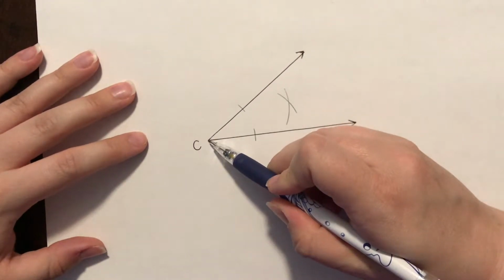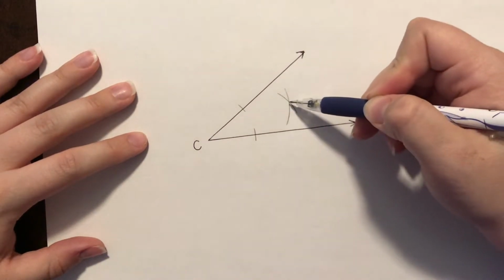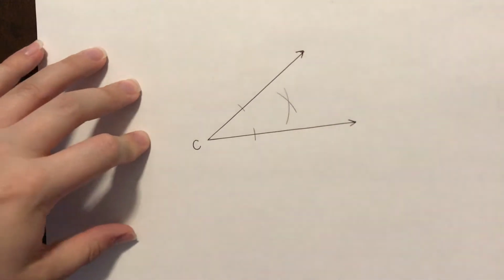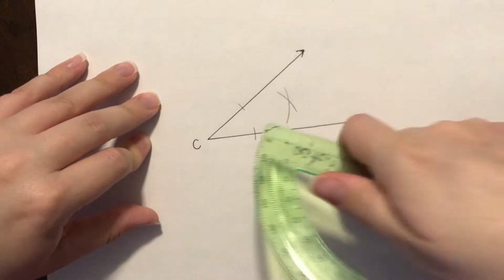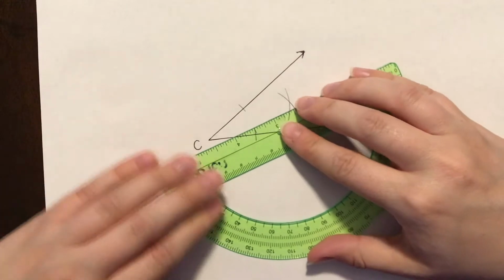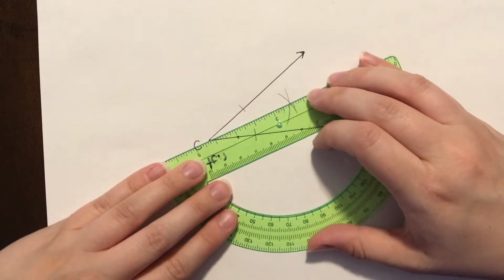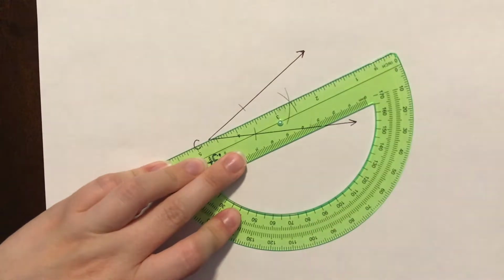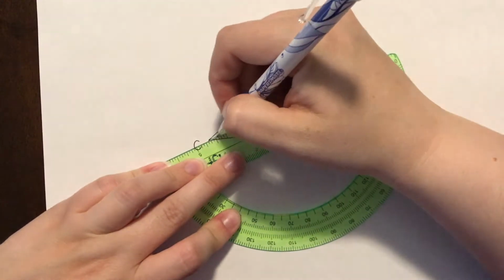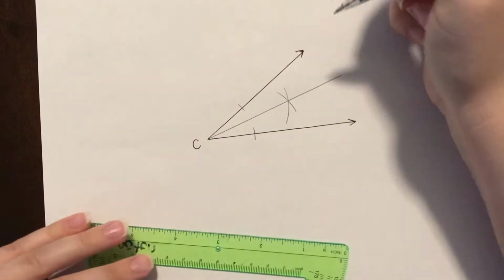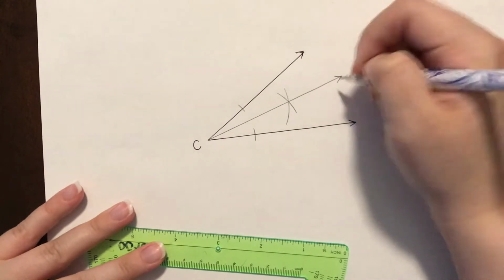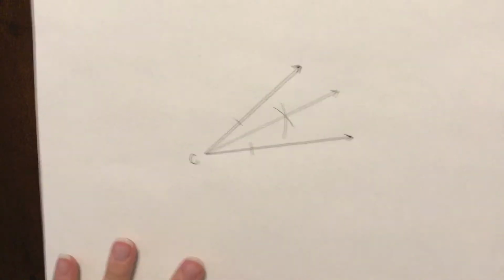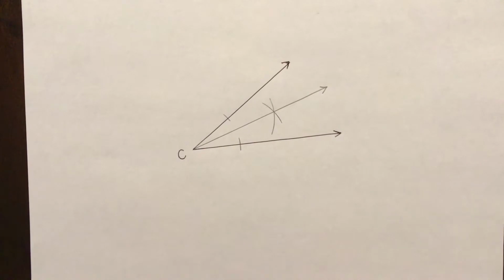And so what we want to do is connect the vertex C, the vertex of the angle, through that point, which is the intersection of the arcs from this original arc, and that will bisect the angle. So I'm not going to put a point there just to try to be more accurate here. Again, the more careful you are, the better it's going to come out. So draw a line, a ray actually, we're going to draw a ray and put an arrow on it to show that it's a ray. And there we go, we have bisected the angle.